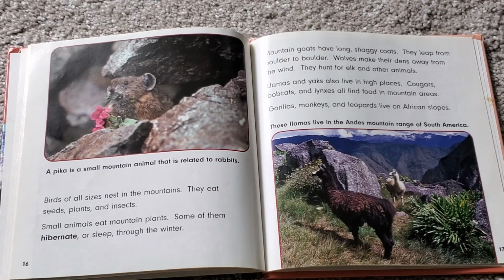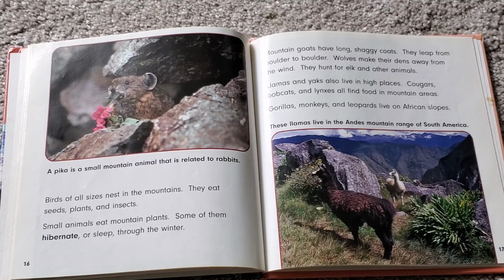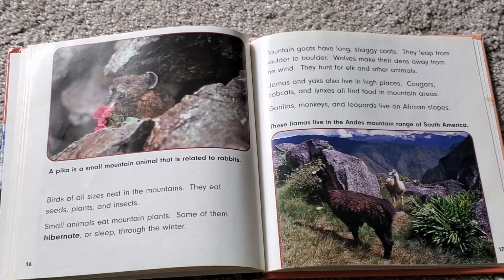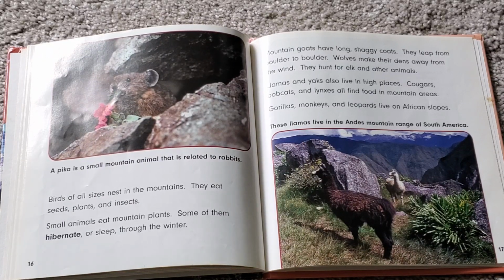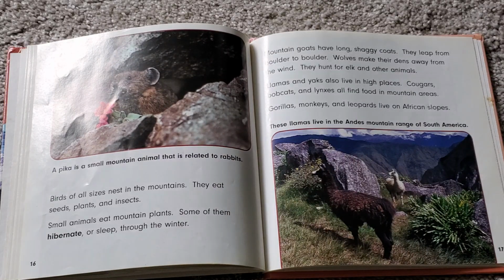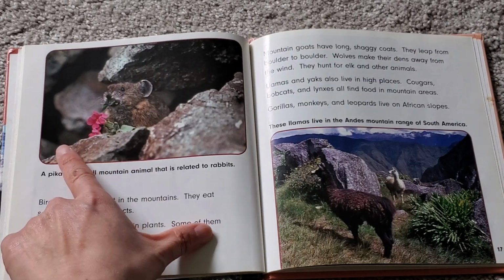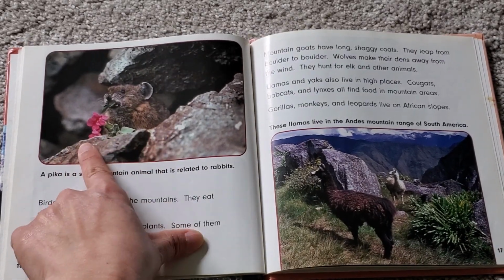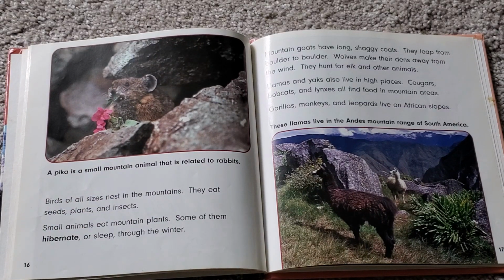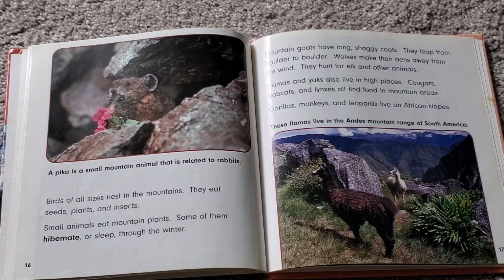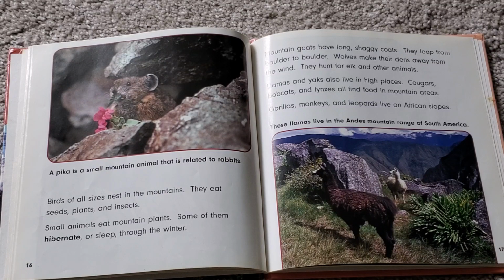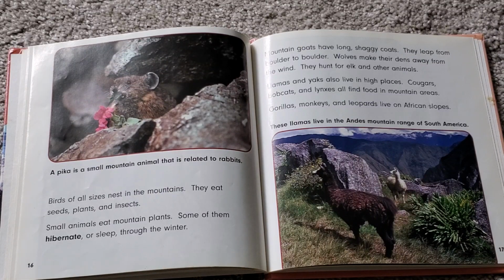Birds of all sizes nest in the mountains. They eat seeds, plants, and insects. Small animals eat mountain plants. Some of them hibernate or sleep through the winter. A pika is a small mountain animal that is related to rabbits. Mountain goats have long, shaggy coats. They leap from boulder to boulder. Wolves make their dens away from the wind. They hunt for elk and other animals.